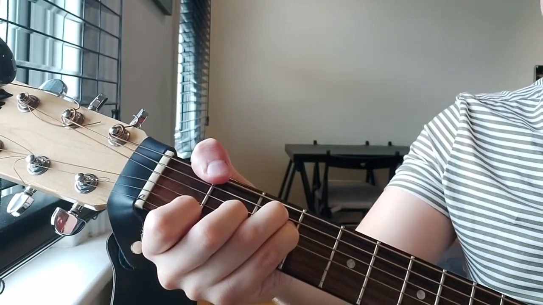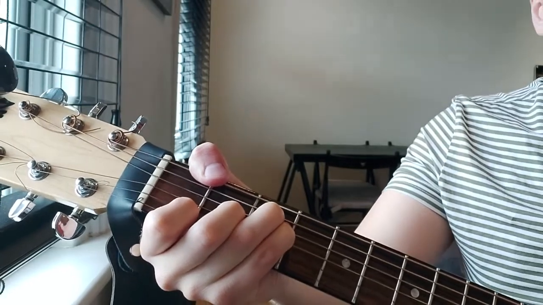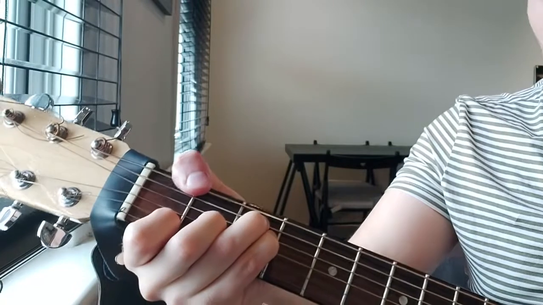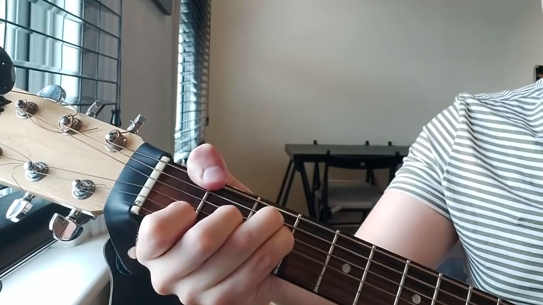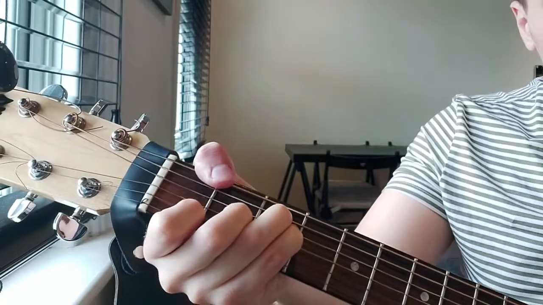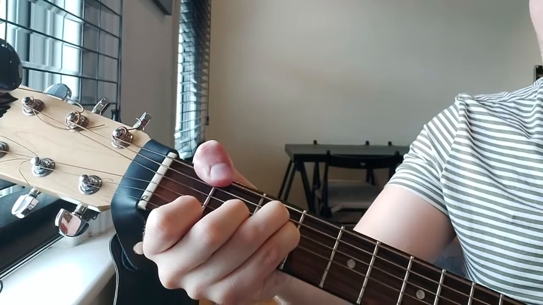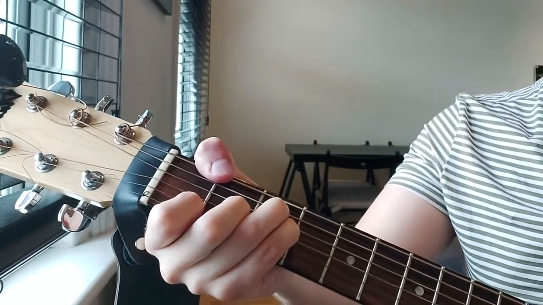You've got your 1st finger on the B string 1st fret, and then you're playing the high E string, which produces the F major 7, and it's quite a nice chord because you get quite a low sound with the E string, but then it's got that nice ring to it as well.